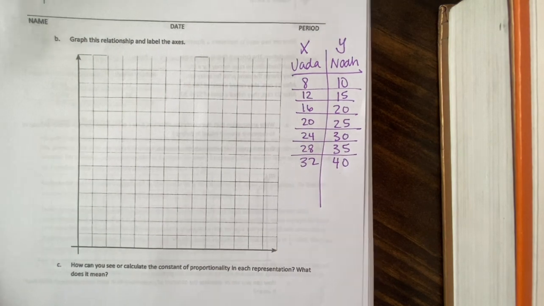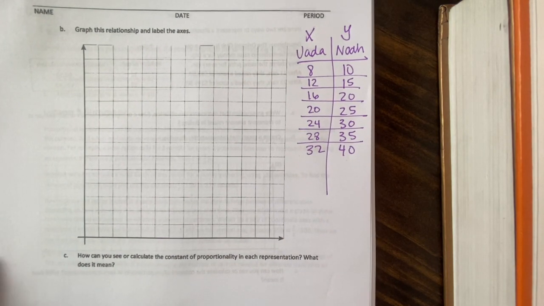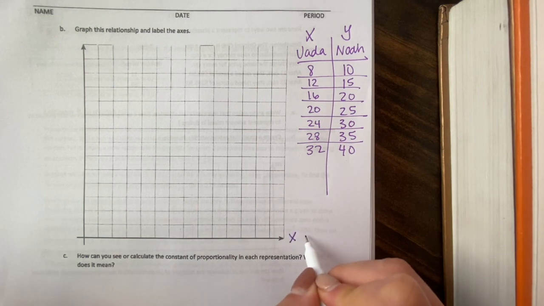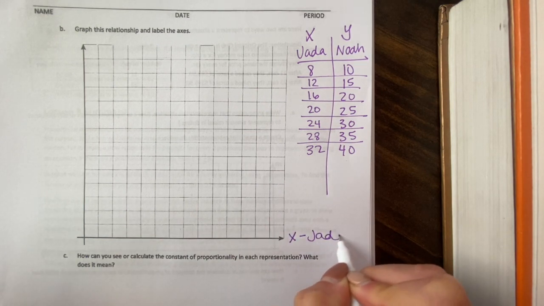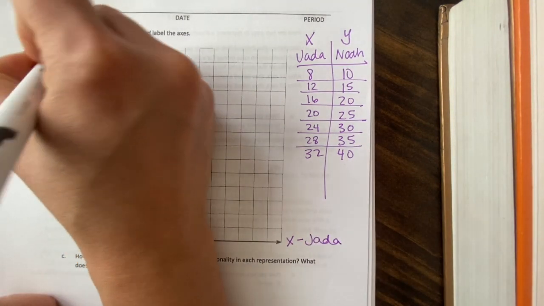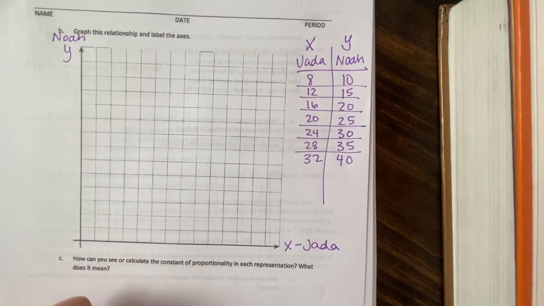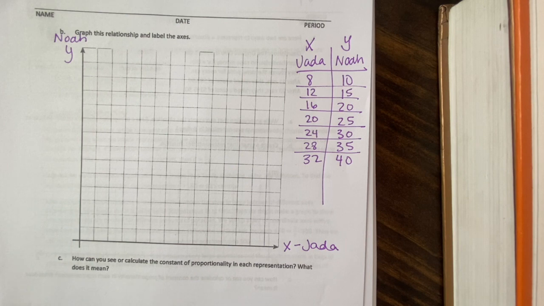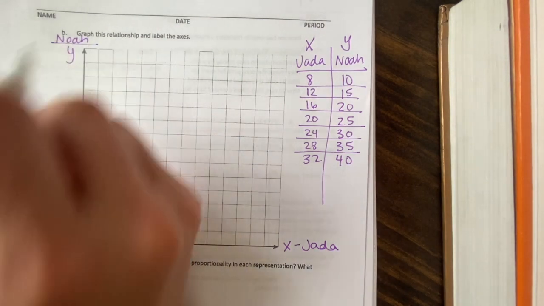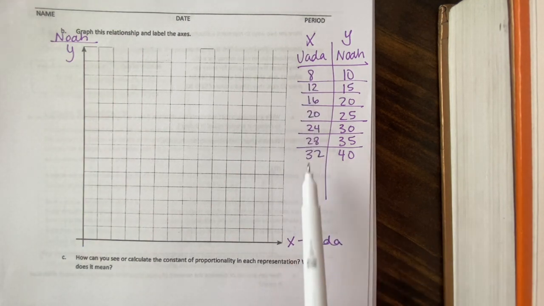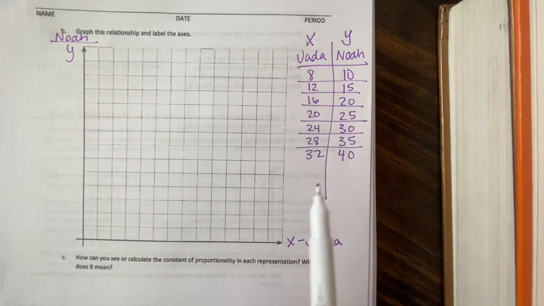Okay, so what it says is graph the relationship and label the axis. Well, since we know that X is Jada, we're going to go ahead and label that. So X is Jada and Y is Noah. You don't have to put Jada and Noah, but it may help you. Okay, so they're not numbered. We got to number it, but we got to remember that we got to get this information on here.